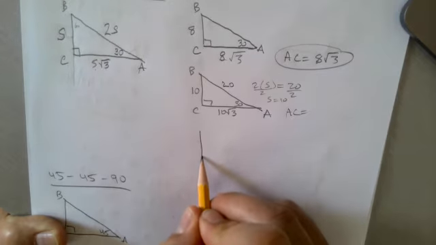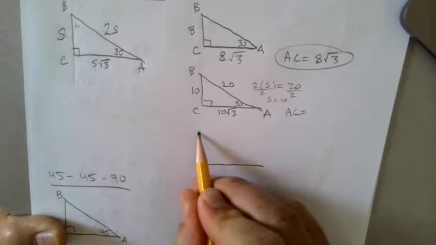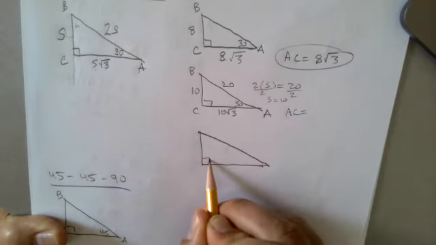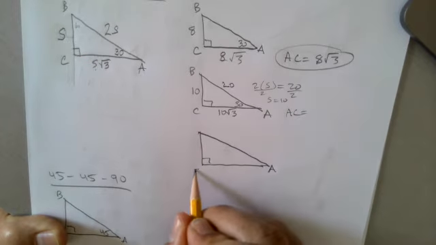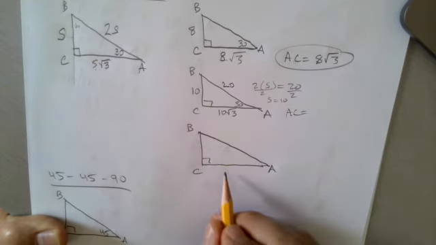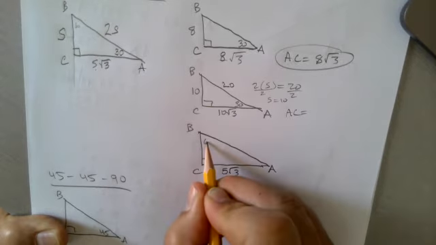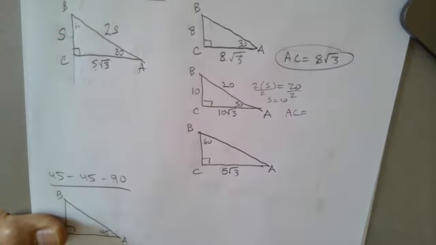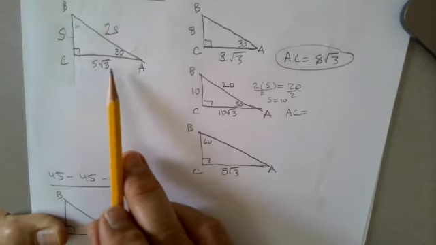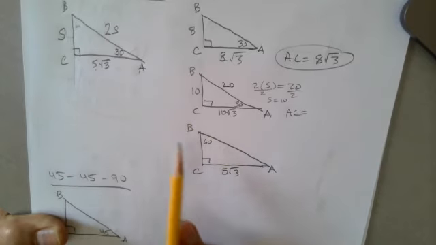And the last way that this might come about is you might be given the side here. Let's say you're told that this is 5 root 3 and that this is the side opposite 60 degrees. Then you're asking yourself, if this is 5 root 3 and it's supposed to be S root 3, just do a matching thing.